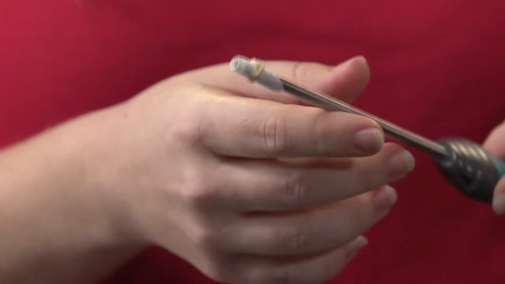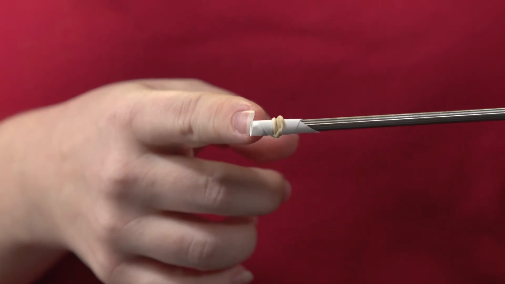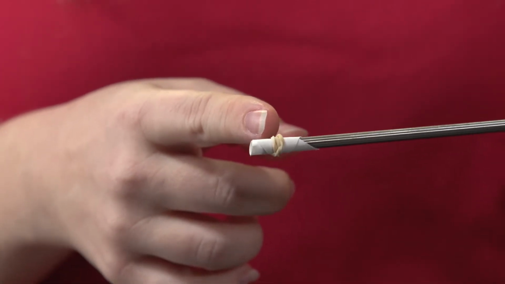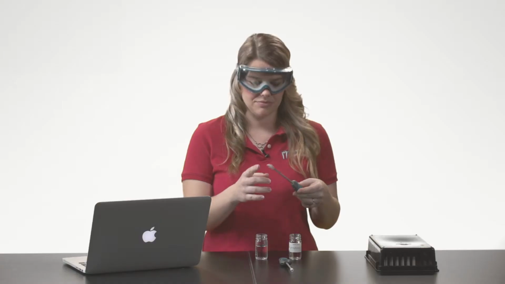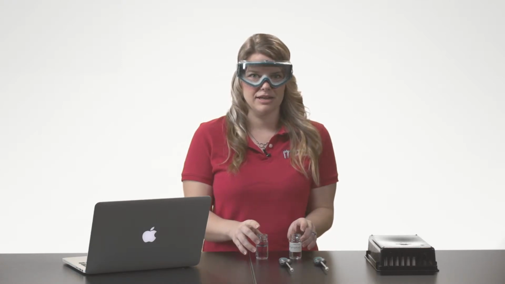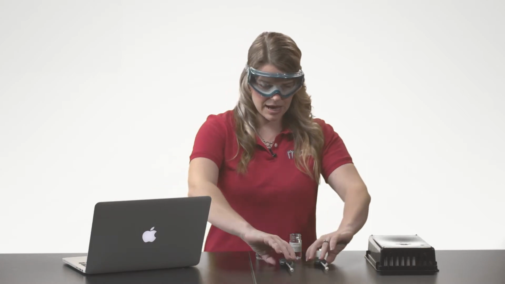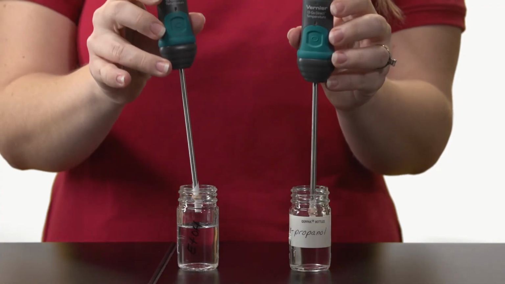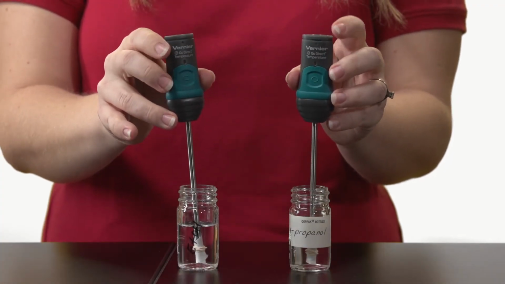I wrap a small piece of filter paper around the tip of the temperature probe and tighten it with a rubber band. My propanol and ethanol samples are ready. To begin the experiment, I want a few data points to get a baseline before evaporation begins. So go ahead and place the temperature probes in your solutions.